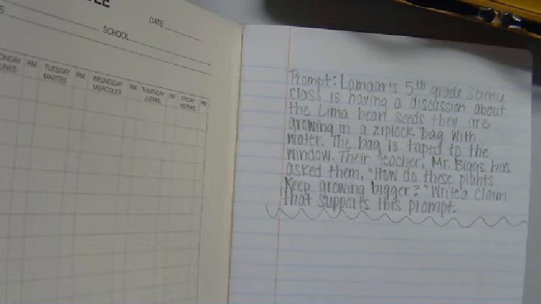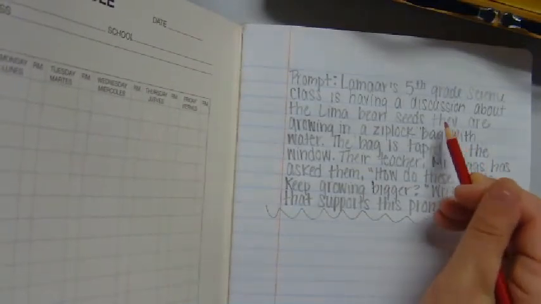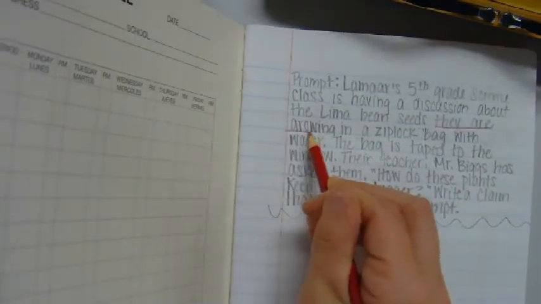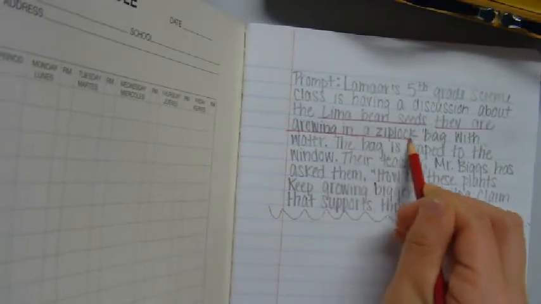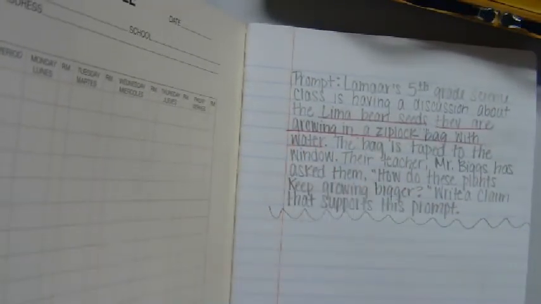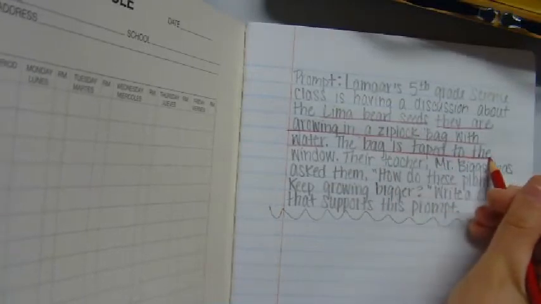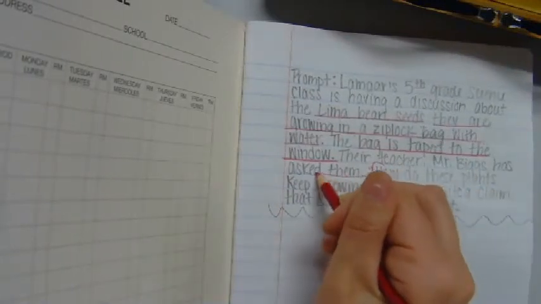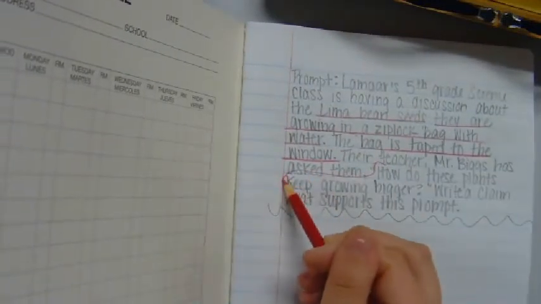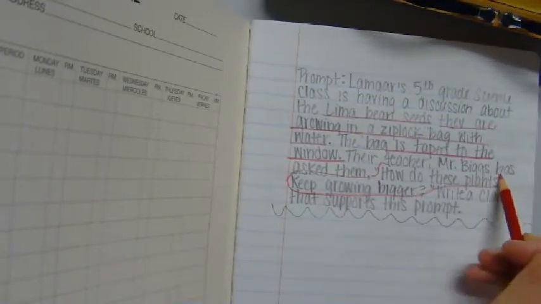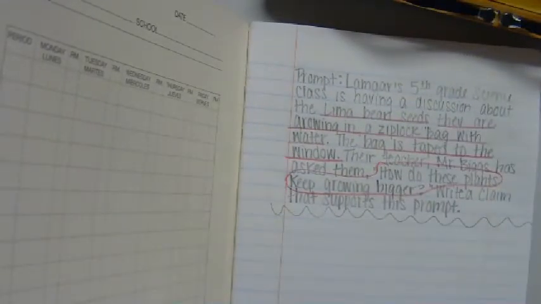So first things first, I see that they are describing the experiment in the prompt. So the first thing I want to underline is the actual experiment. They are growing lima bean seeds in a Ziploc bag with water. The bag is taped to the window, and their teacher asks them the question, how do the plants keep growing bigger? So clearly their seeds are growing in the window.